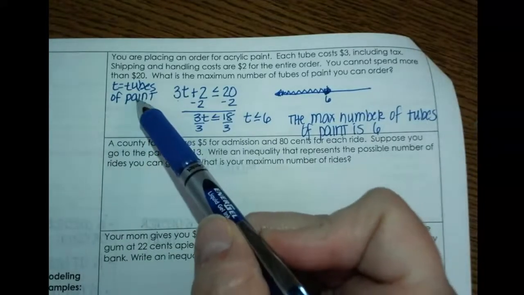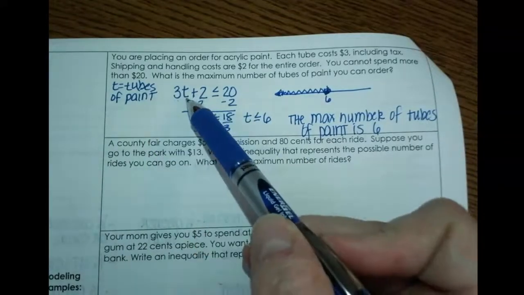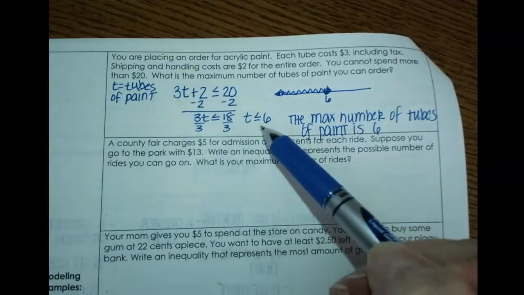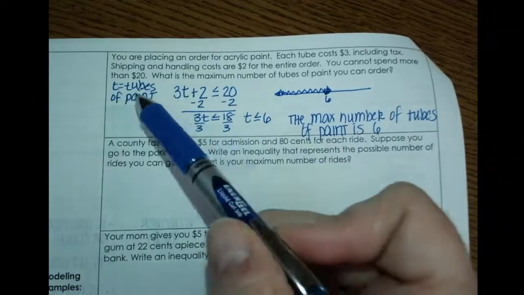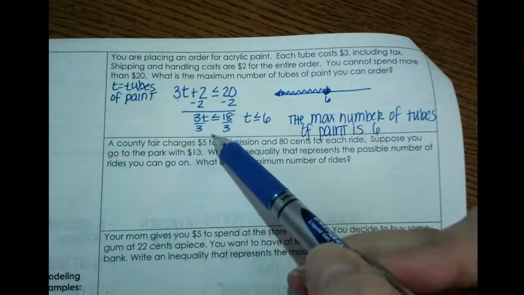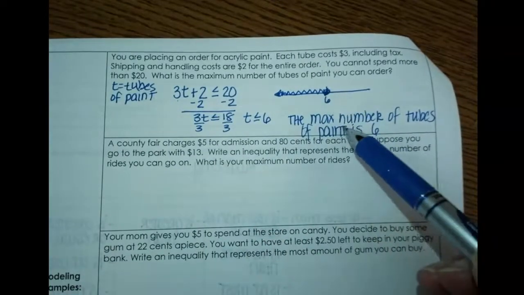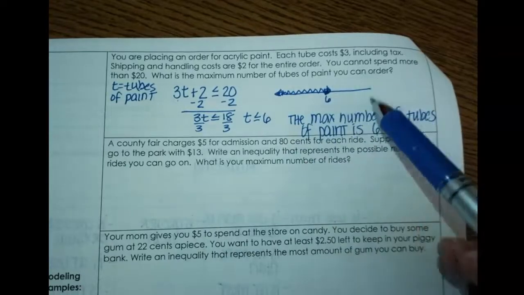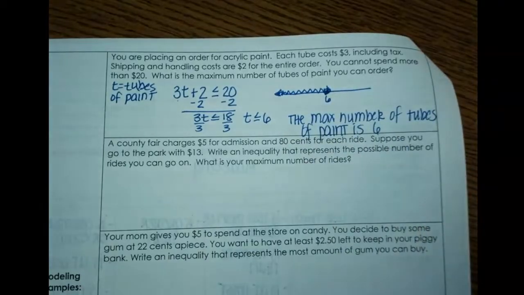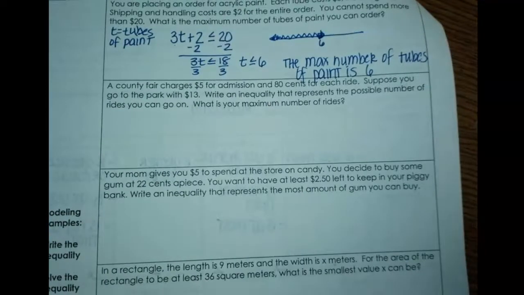You're going to define whatever variable you want to use. If you want to use X every time, that's fine. It just sometimes helps you remember to give it a name that's similar. You're going to solve it, you're going to graph it, and what does that graph mean? In this context, you can get no more than 6 tubes of paint. So let's try our next one.